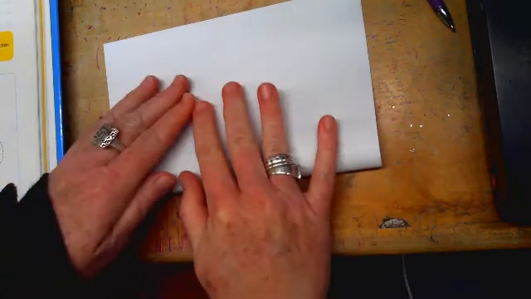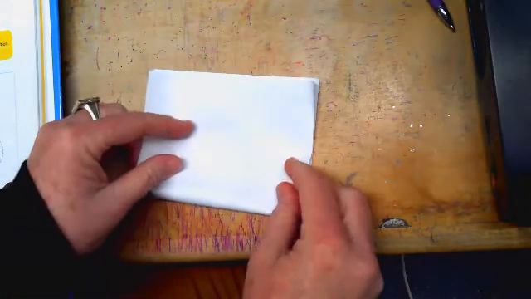Hello, everybody. We're going to learn today about adding fractions. This is lesson 6.1. So I'm going to go ahead and fold my paper into 3 hamburger folds, as I do usually.